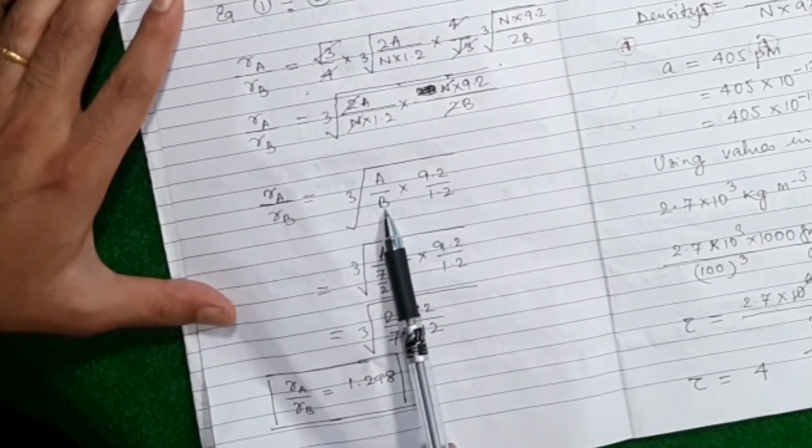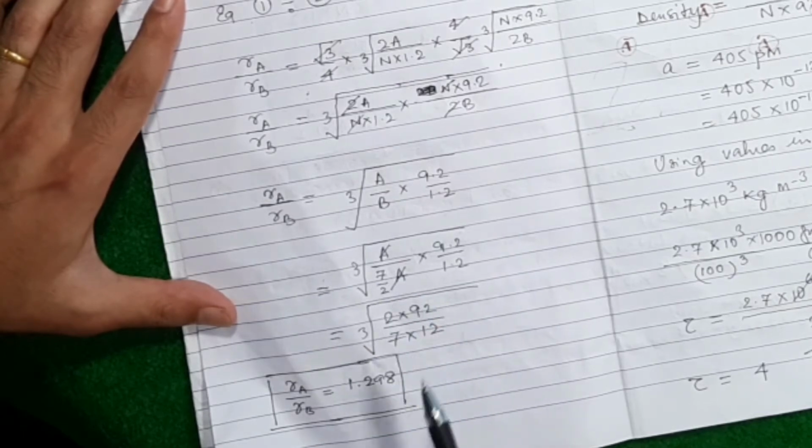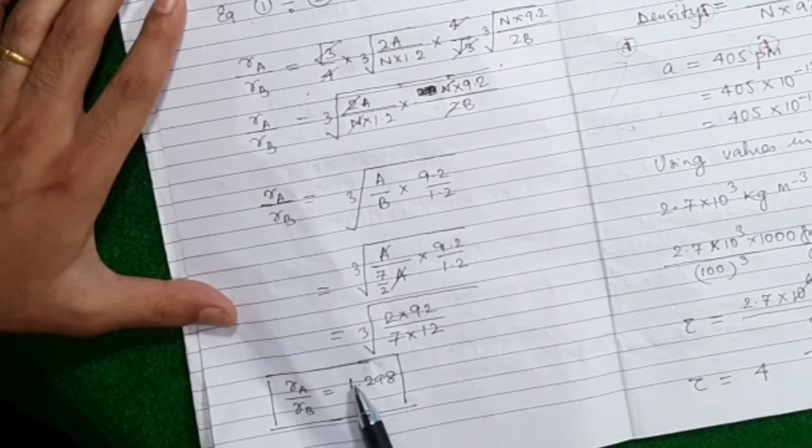I can replace the mass of B as 7 by 2 times the mass of A, because B is 7 by 2 times heavier than A. So the A's get cancelled. So ultimately I'm left with this, which I calculated, and I got this as 1.298. So the radii ratio of A to B is 1.2. That means A is 1.2 times larger in terms of radius than B. So this is the answer.